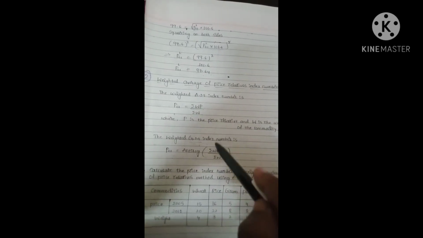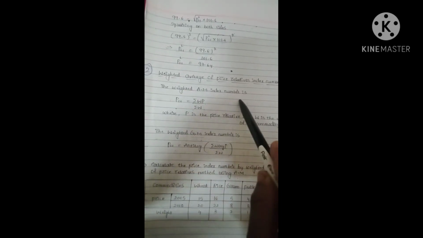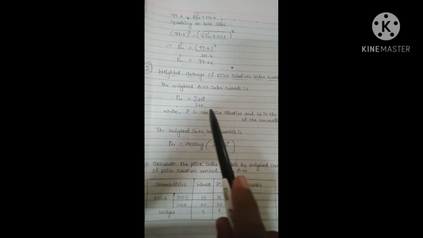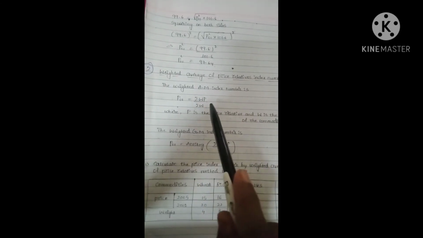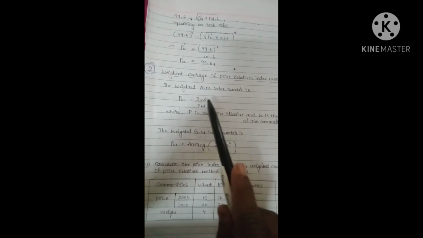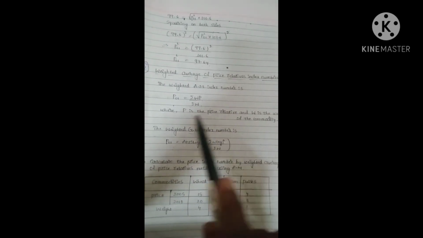In this method, two methods are there. What is the first one? The weighted arithmetic mean index number. Here the formula is P01 equal to summation of W into P divided by summation of W. Here two notations are there, W and P. P is the price relative, and W is the weight of the commodity. This is the first method.